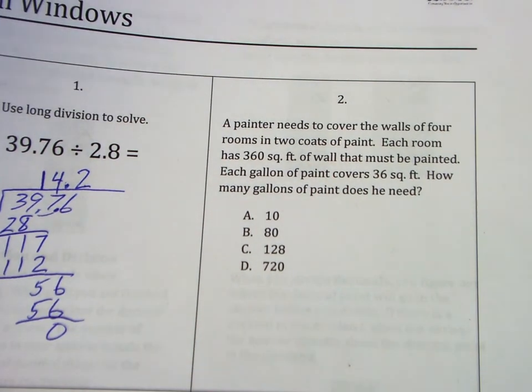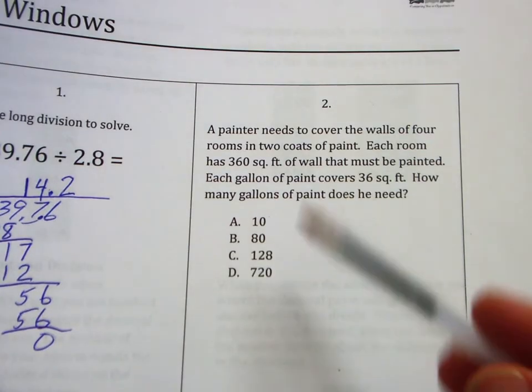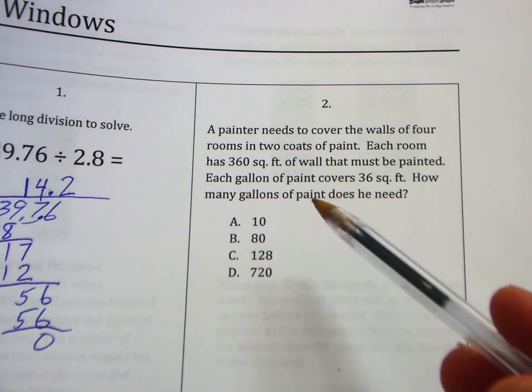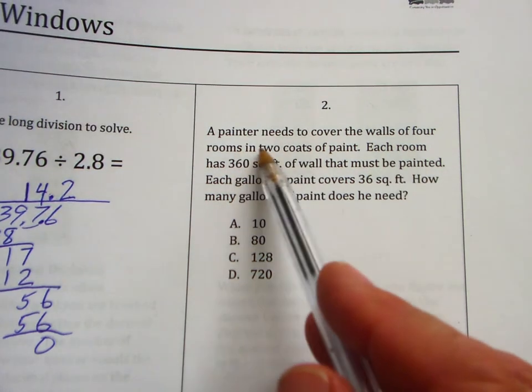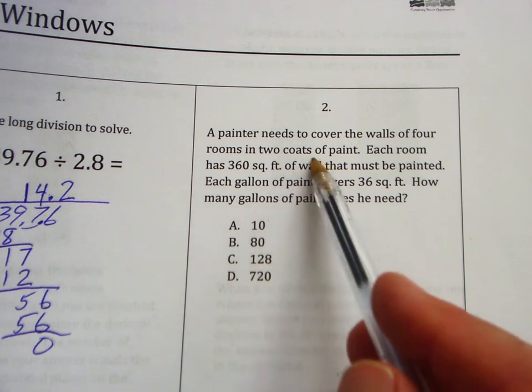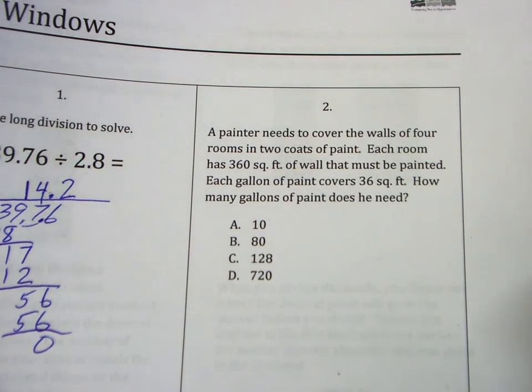Again, try these before you listen to my solution. See, did you get an answer for this one? Okay. I hope you tried it. Here I go. A painter needs to cover the walls of 4 rooms in 2 coats of paint. 2 coats of paint means he's going to paint the room, let it dry, and then paint another coat on top. He has to paint it twice. You do that because when you do the first coat, marks and things show through the paint. The paint is really not as thick as you think.